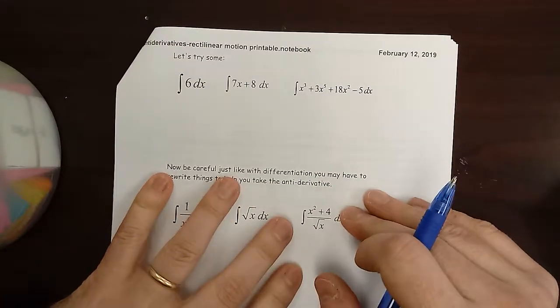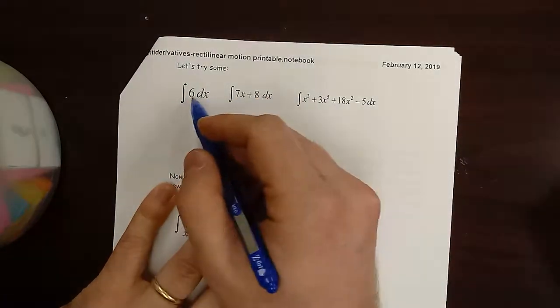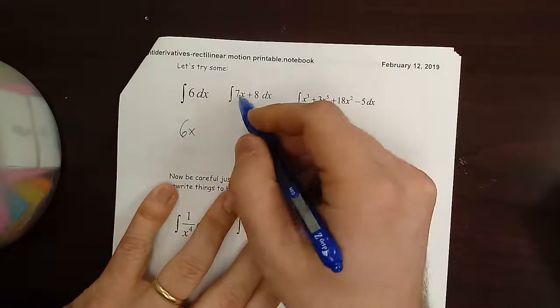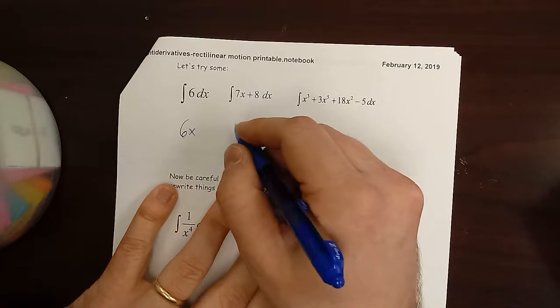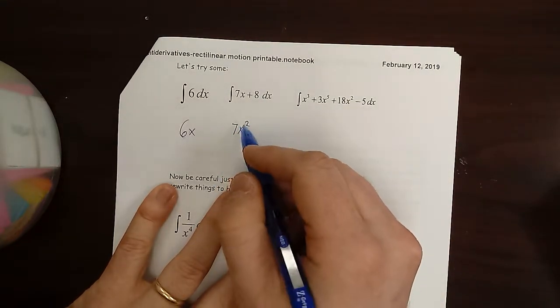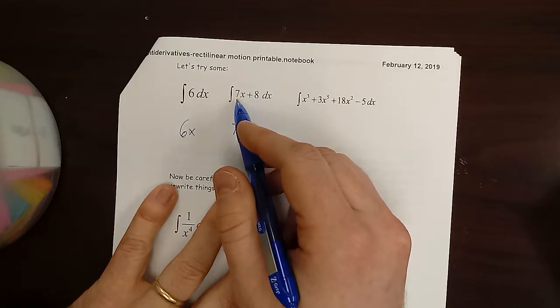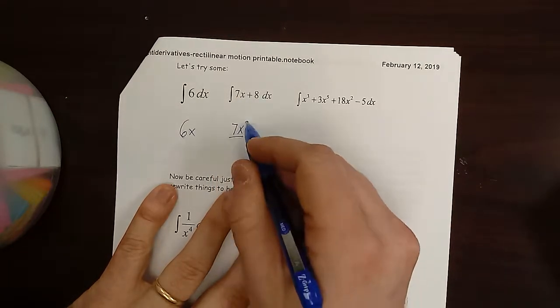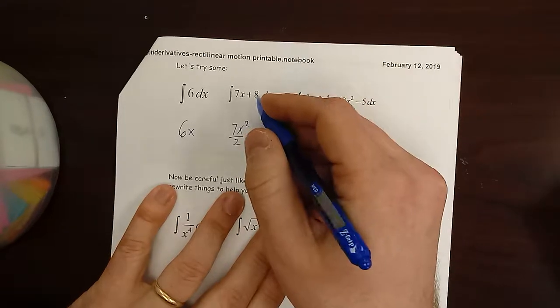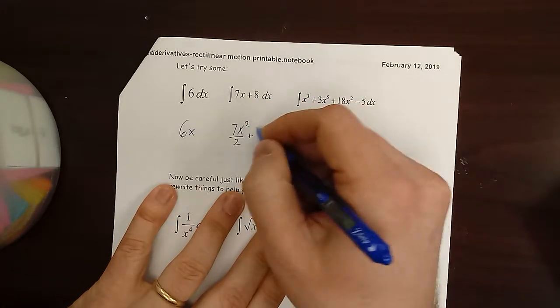All right, so let's take some antiderivatives. Well, what did I take the derivative of to get 6? 6x. What did I take the derivative of to get 7x? 7x squared. Not quite, because the derivative of this is 14x. So I would then need to divide this by my new exponent. The derivative of that, well, I would have taken 8x, the derivative of 8x to get 8.